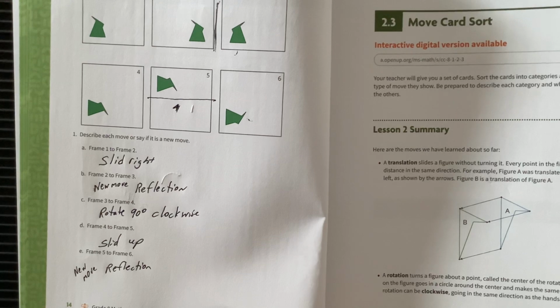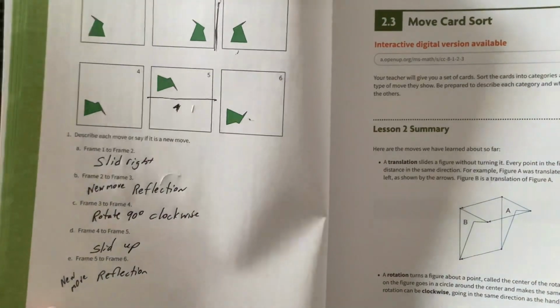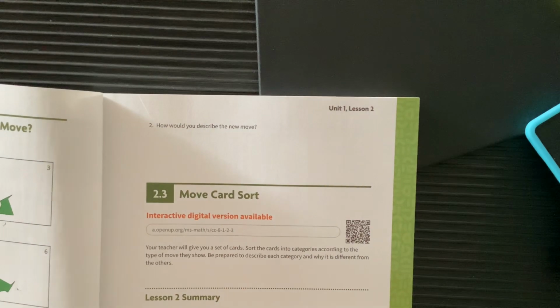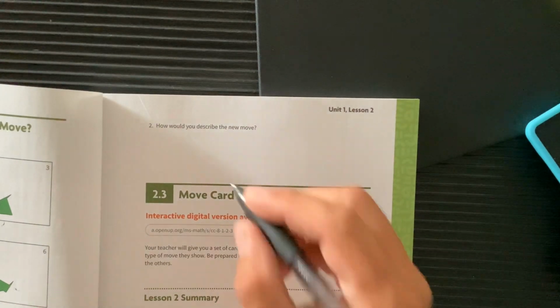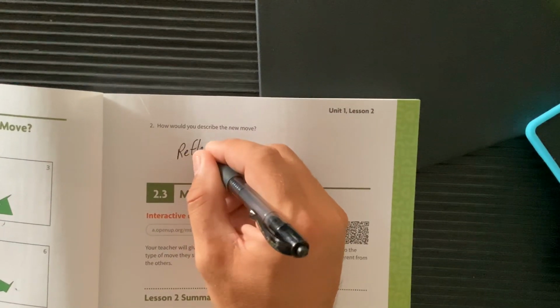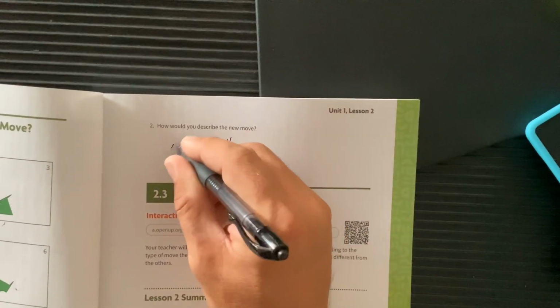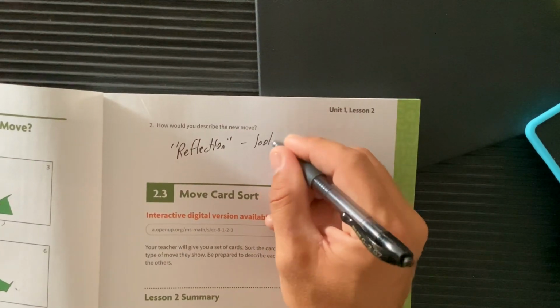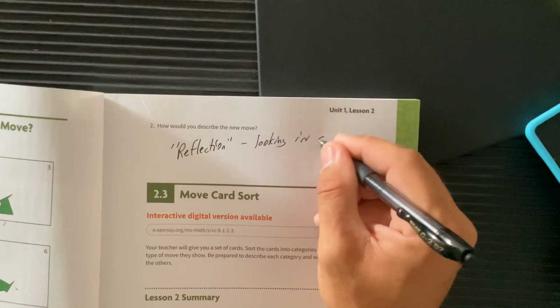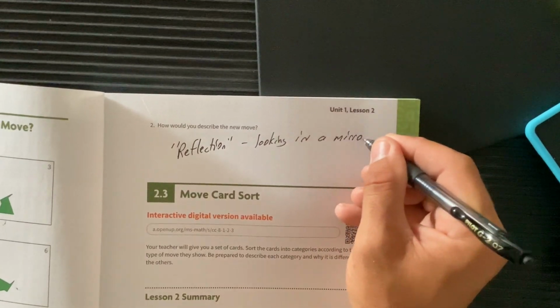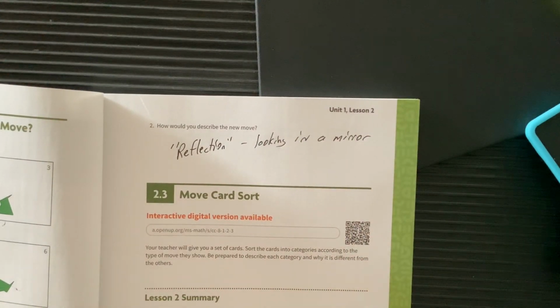So now you have a slide or translation, a reflection, and rotation. 3 possibilities. How would you describe the new move? Well, it's described as a reflection. And it is called a reflection because it's like looking in a mirror. It's just like your reflection.